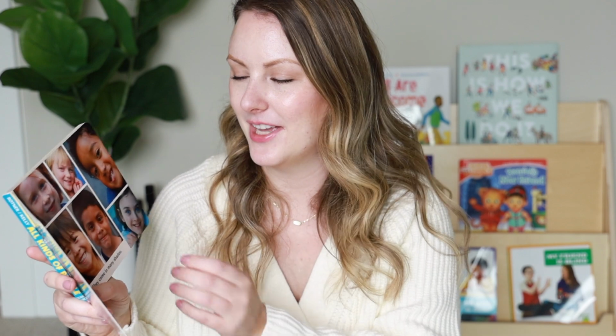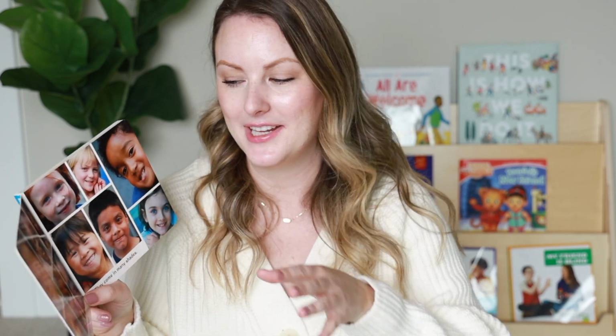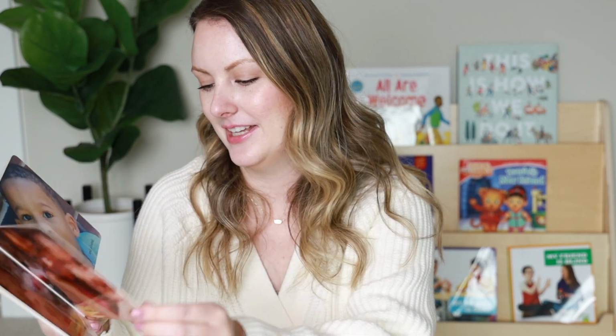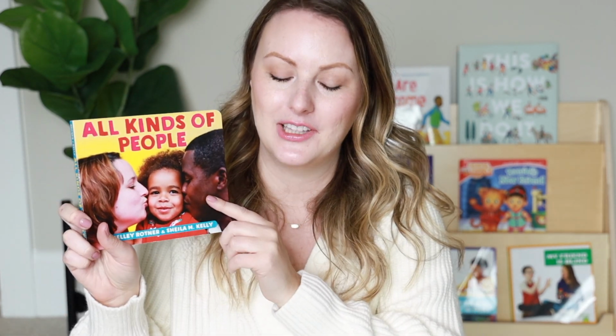The last 2 books I have are great for toddlers, and the first one is called All Kinds of People, and this just talks about how people come in all different colors, and I love that they aren't just black and white. It goes through all the different shades, copper and tan and almond and shades of gold, and I just love that we can talk about colors not just as black and white, but that everybody's skin is a different shade, and my kids have really loved this book.